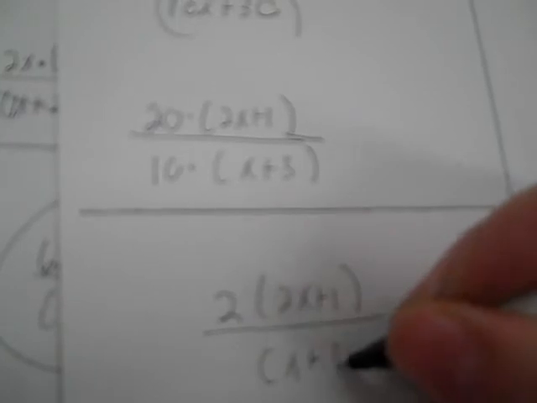Okay, so 10 times 1x plus 3. So I have 20 over 10 outside. We can divide those by 10. So that becomes a 1. That becomes a 2. So in the answer, I'm just going to put the 2. I'm going to ignore what the 1 is, and that's going to be 2x plus 1, because that can't cancel. And then I'm going to have x plus 3 on bottom.